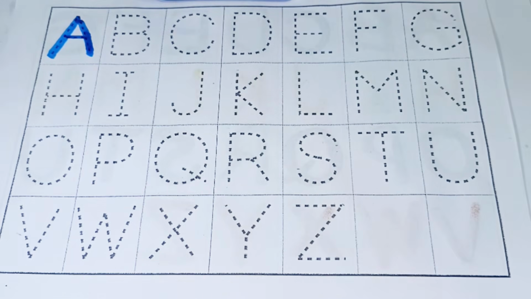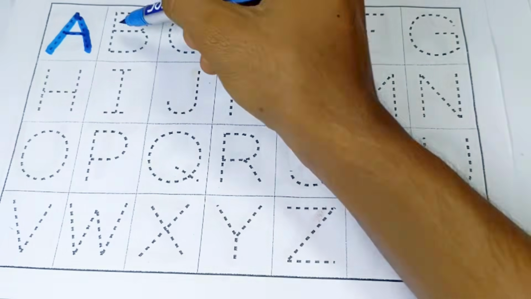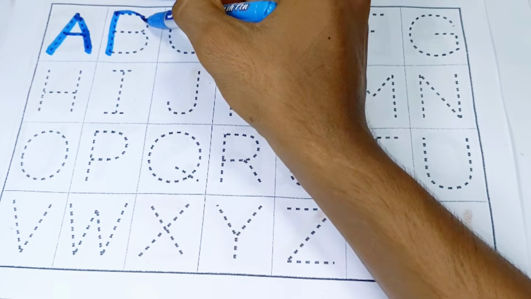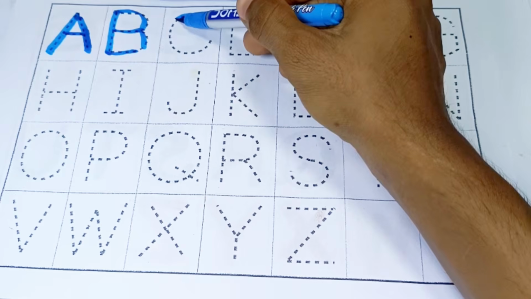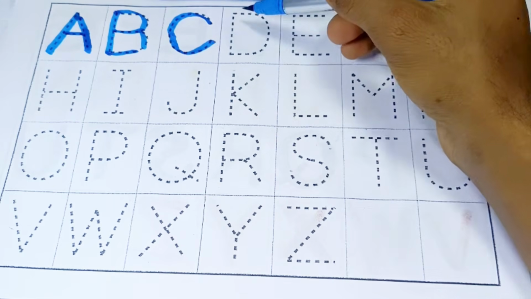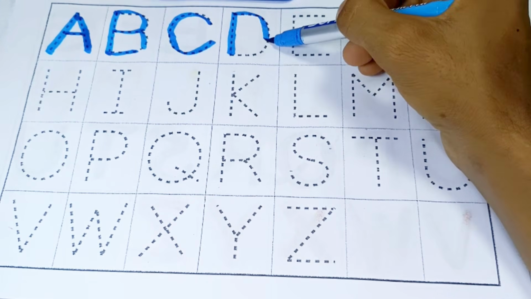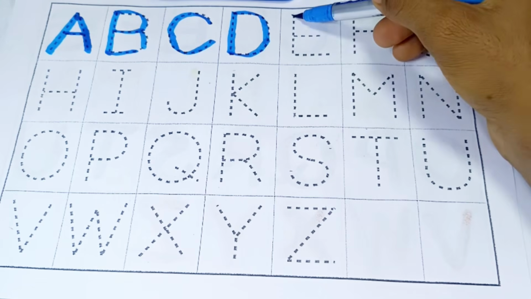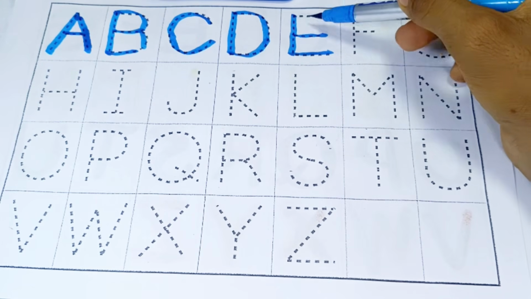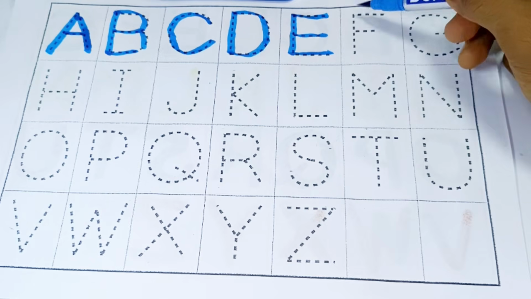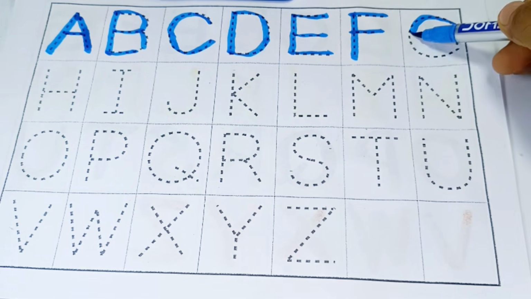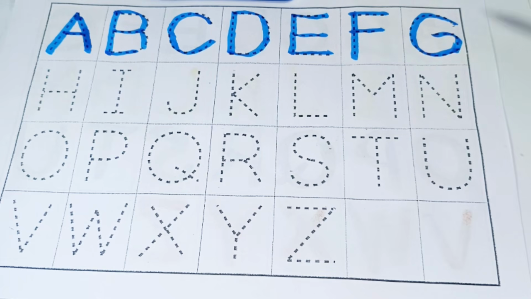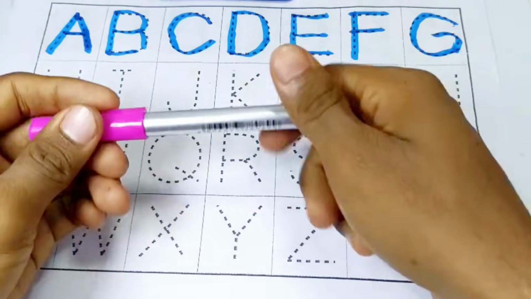A for apple. The alphabet A. B for ball. C for cat. D for dog. E for elephant. F for fish. G for goat. Kids, now you draw H and use dark pink color.